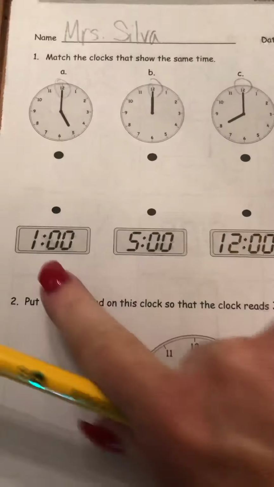And the last one says the long hand is pointing to the 12, so we know it's o'clock. And what is the short hand pointing to? The 1. So we find 1 o'clock and we draw a line, just like that. When we're talking about digital and it's 1 o'clock, it's the number first, the hour, and then 00. That means o'clock. 00 is o'clock.